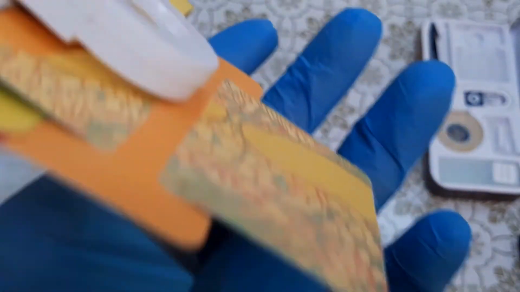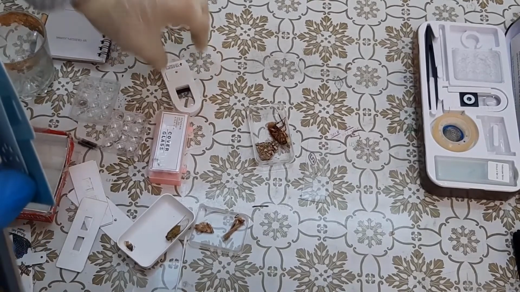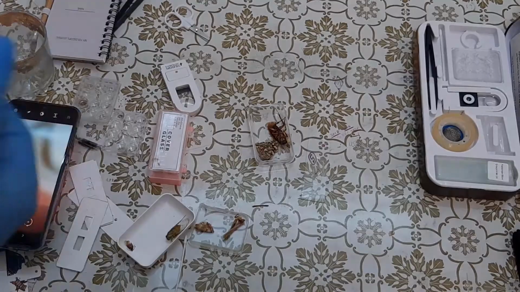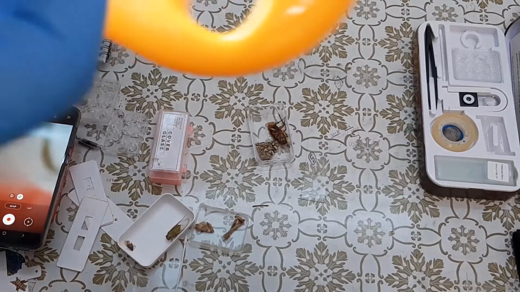So now I have been using the Foldscope LED, but I'm going to also try another form of light source, which is a portable light.